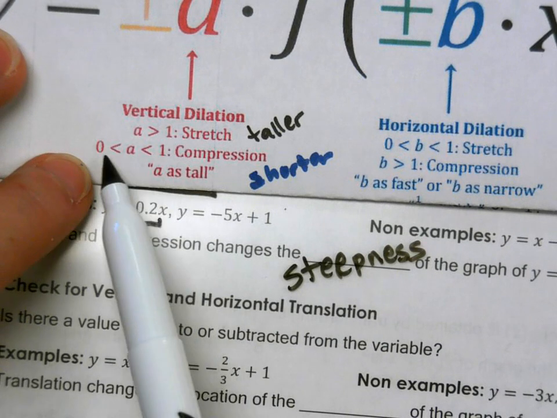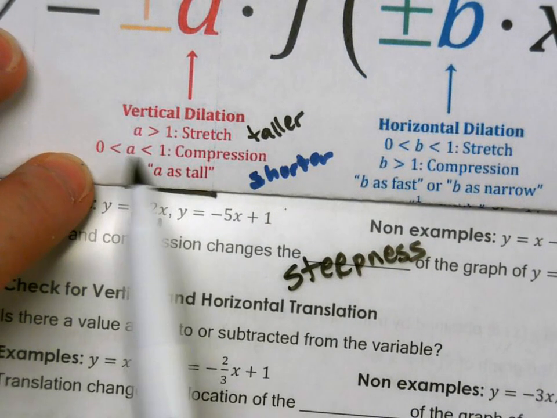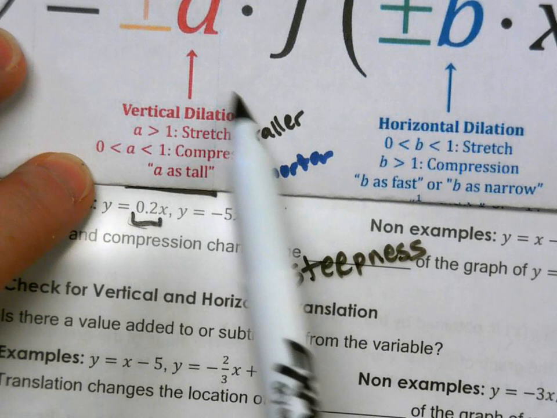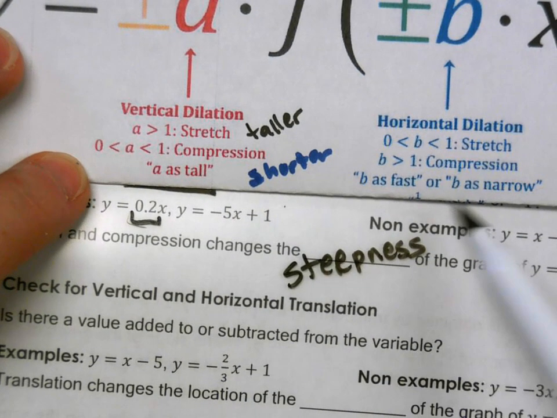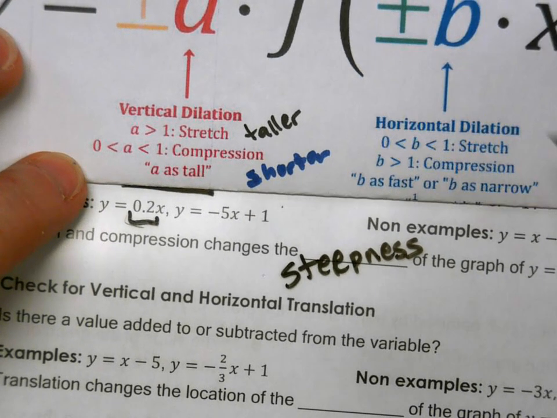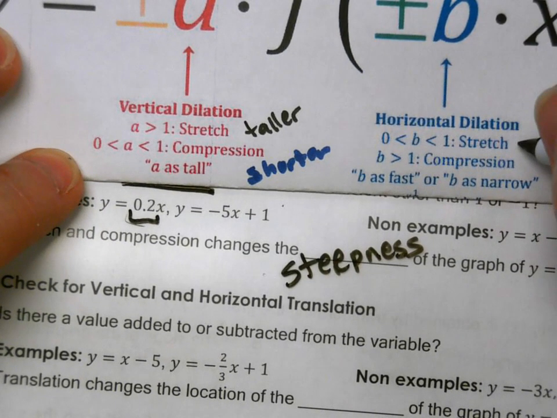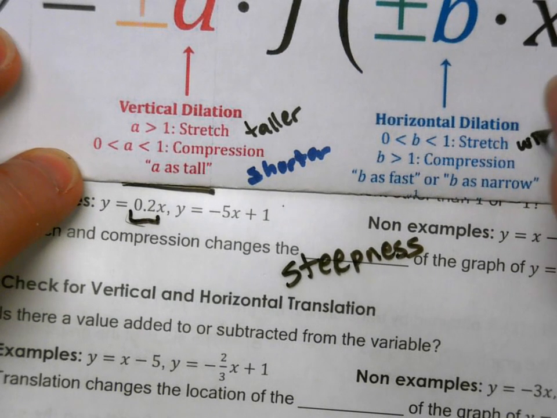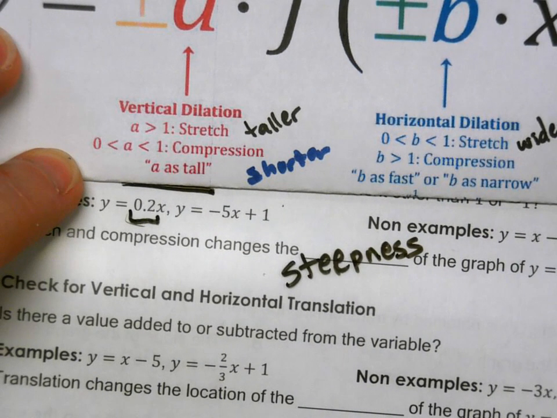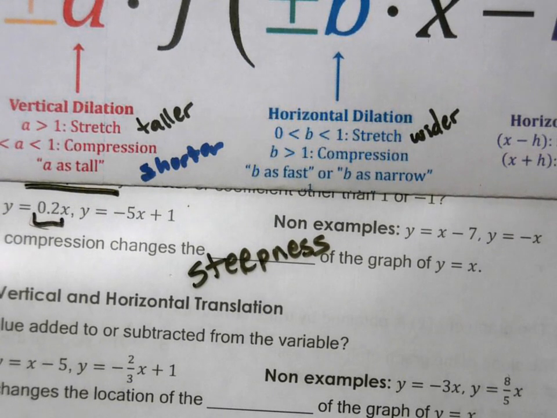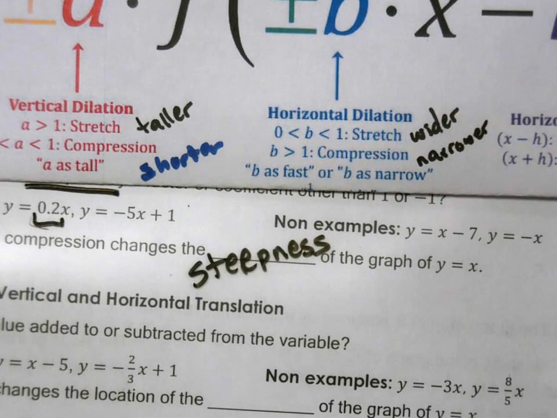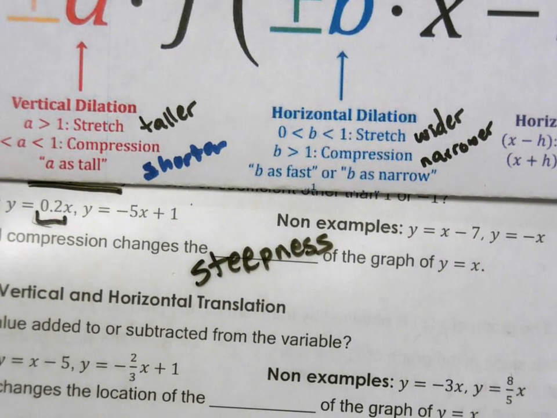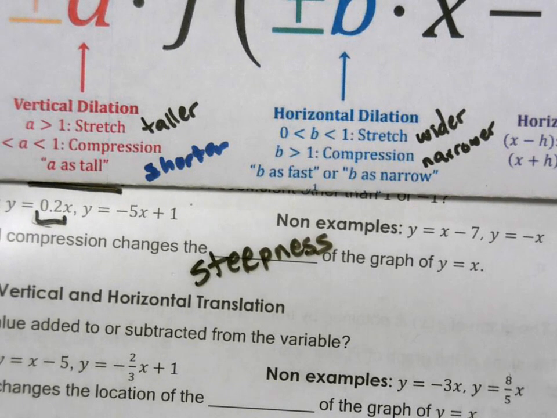So if we're looking at my A here being between 0 and 1, if I'm using this information, then I have to use the word shorter. If I'm using this information over here, then my stretch for horizontal, we could use the word wider, or my compression would be narrower. This is why we tend to just say less steep or more steep.